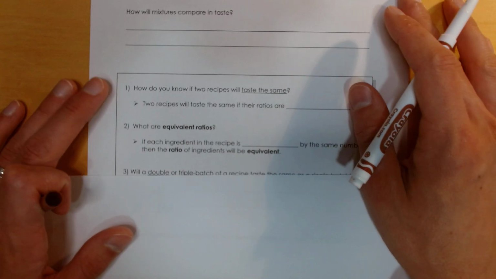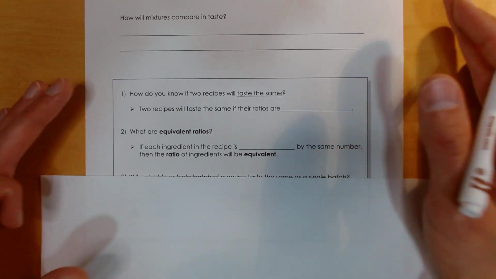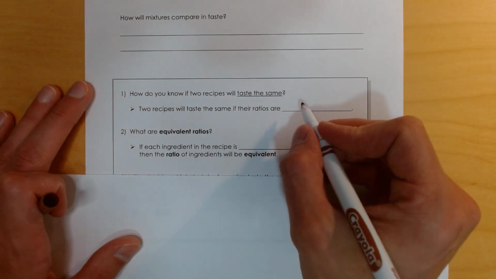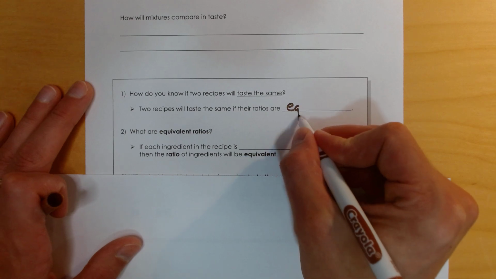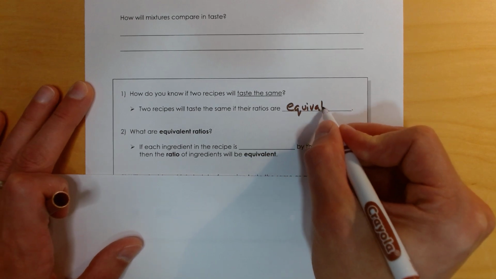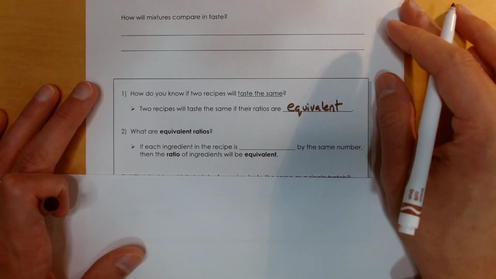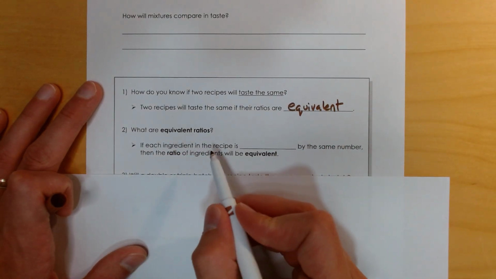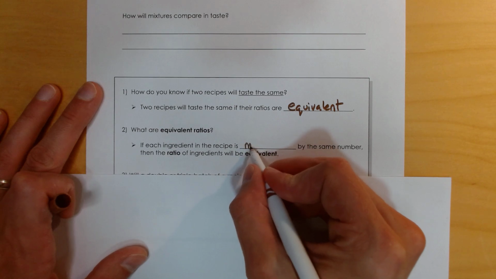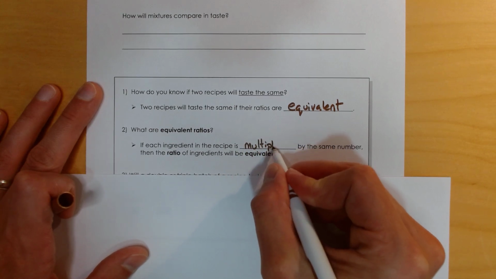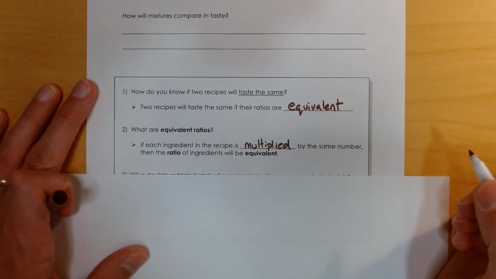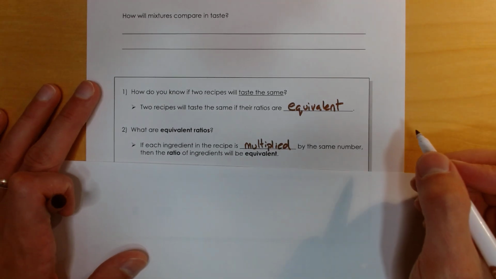And there's a word for this. We know that 2 recipes will taste the same, or 2 ratios will be the same, if their ratios are equivalent, okay? So what are equivalent ratios? If each ingredient in the recipe is multiplied by the same number, then the ratios of the ingredients will be equivalent.